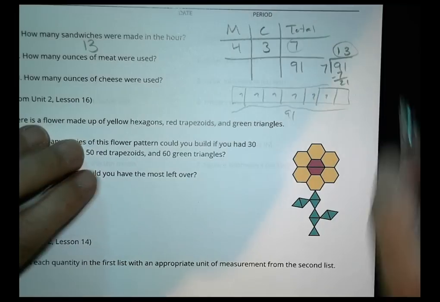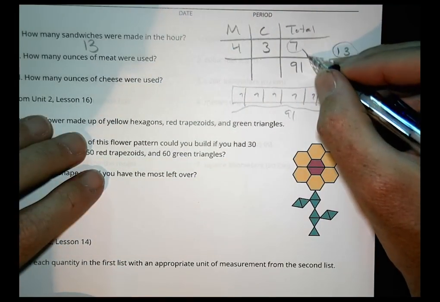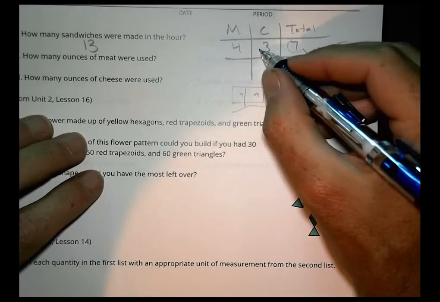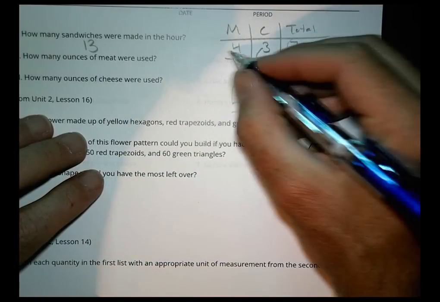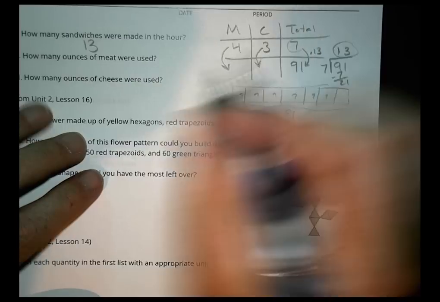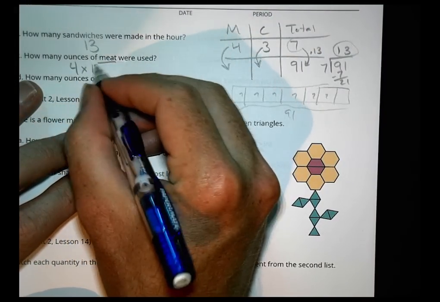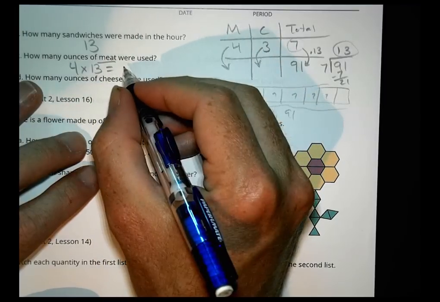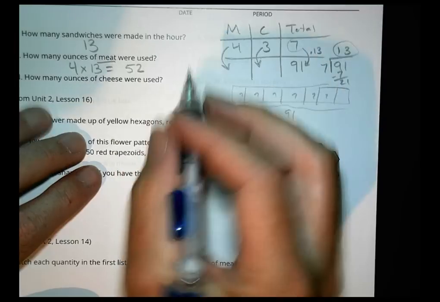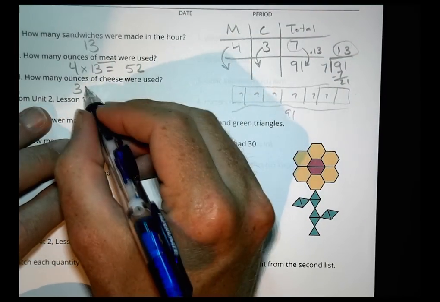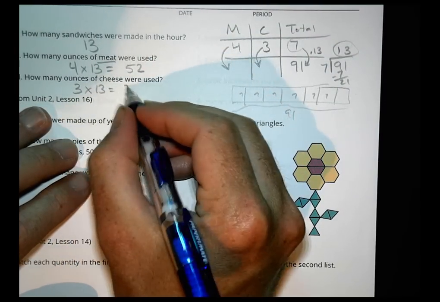What does that help me do? Well, it's like this. 7 times 13 is 91. And we'll do the same thing here. 3 times 13 and 4 times 13. So when it comes to the meat, we do 4 ounces for 1 sandwich times 13 sandwiches, which tells me that there are 52 ounces of meat. For the cheese, I do 3 ounces for one sandwich, times 13 sandwiches, for a total of 39 ounces of cheese.